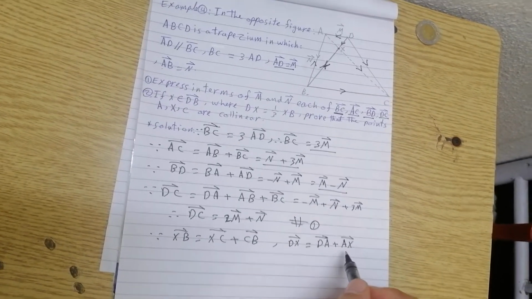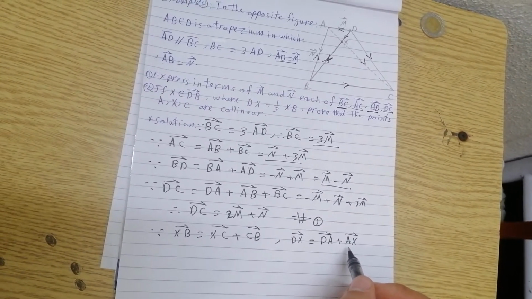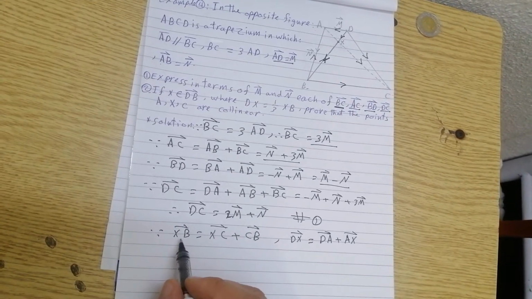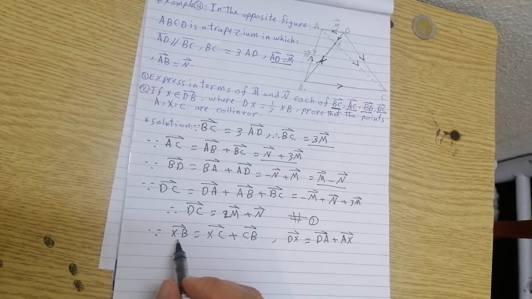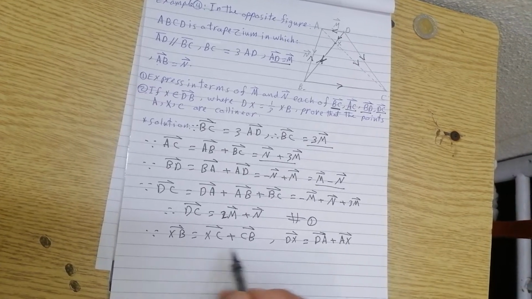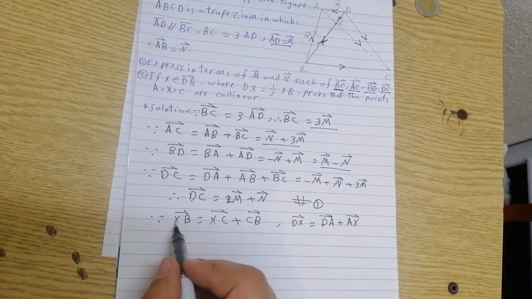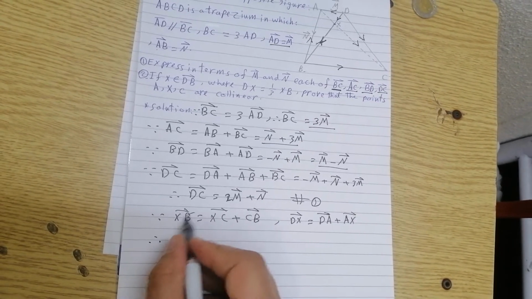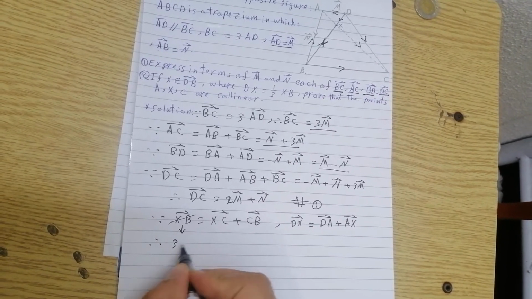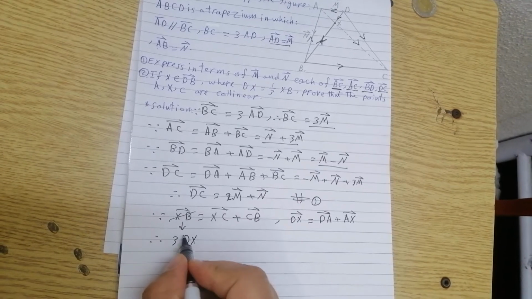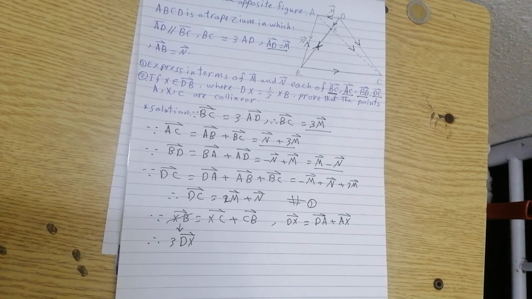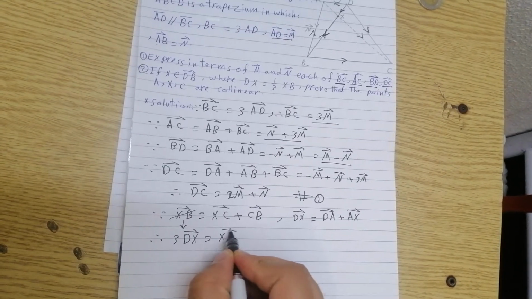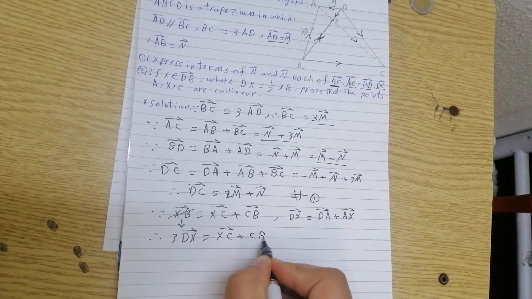We have said that 3 times XD equals XB, so we can replace XB by 3 DX. Then this one will be 3 DX vector, and that equals XC vector plus CB vector.